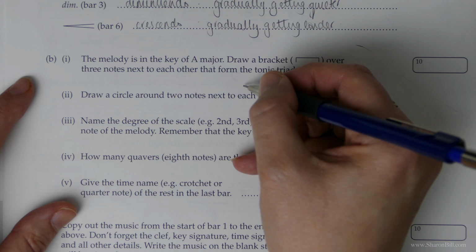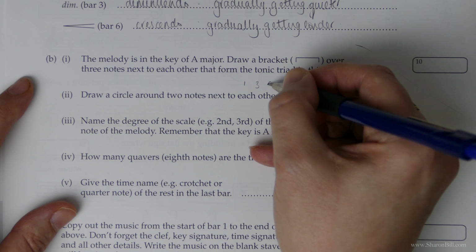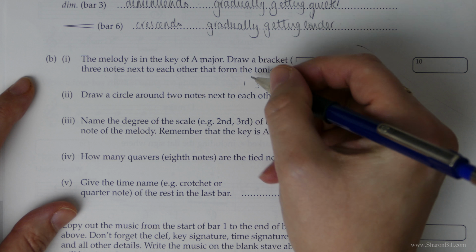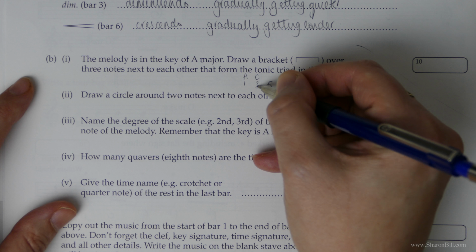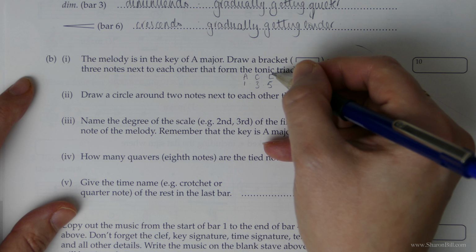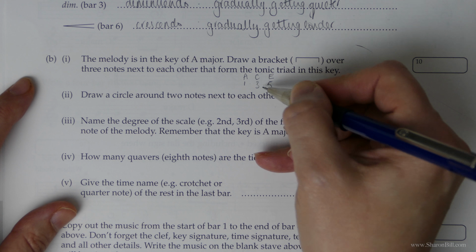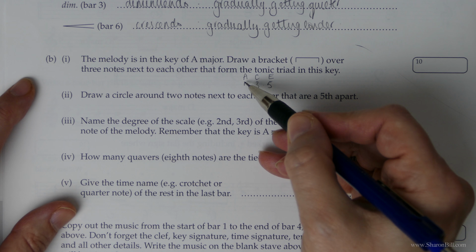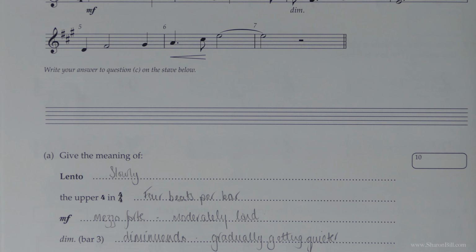Remember that a tonic triad is built of the first, the third and the fifth notes of the scale. We've been told that it's in the key of A major, so A is the first, B, C is the third, D, E is the fifth. So I know that that would be C sharps, but your key signature will deal with all of that. So we're just looking for the note heads on A, C and E. So let's just have a little glance through. It may not be in that order.